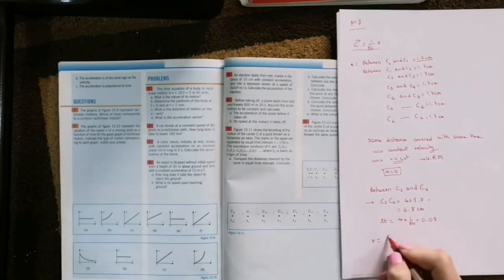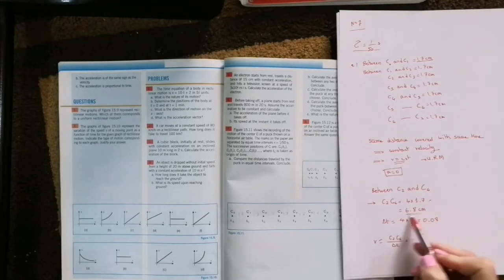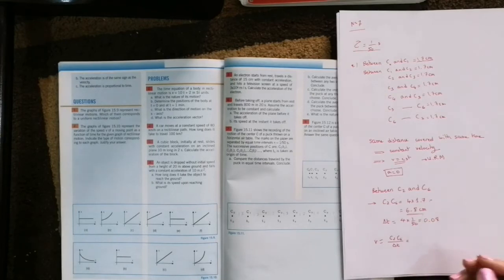So V equals C2C6 over delta t. Pay attention to the units because this is in centimeters, it has to be in meters.